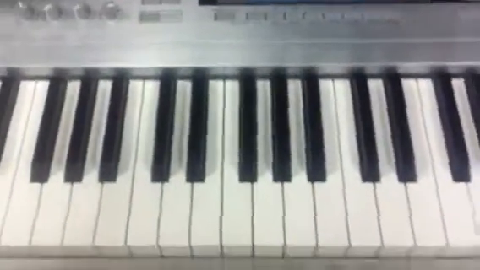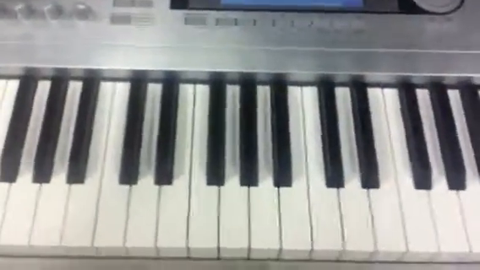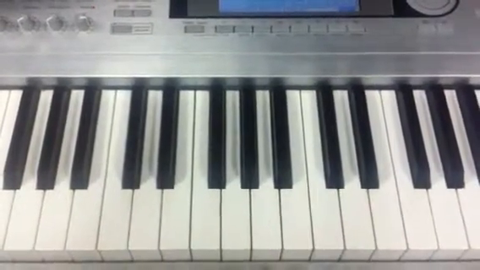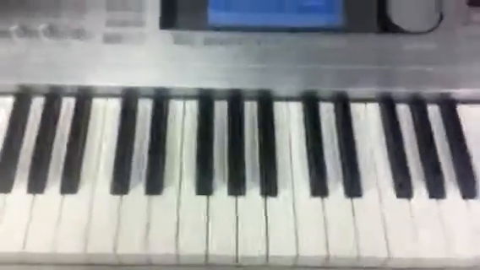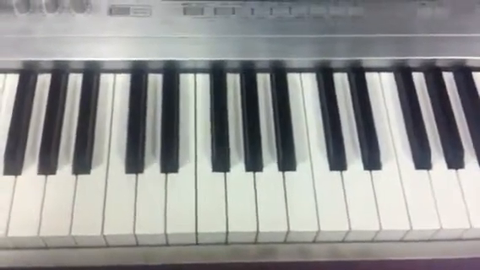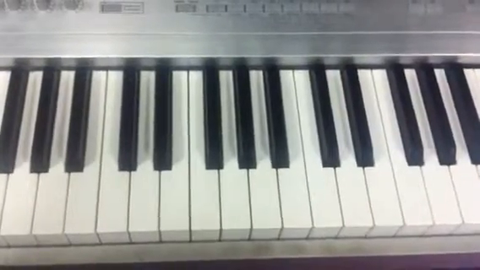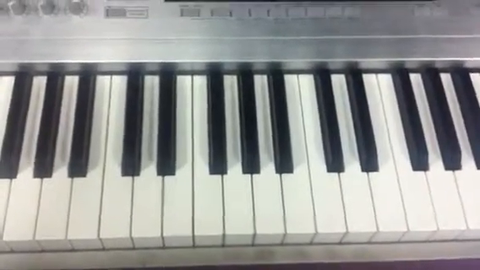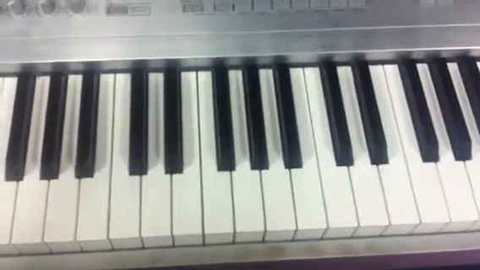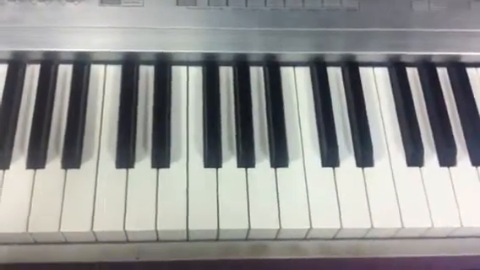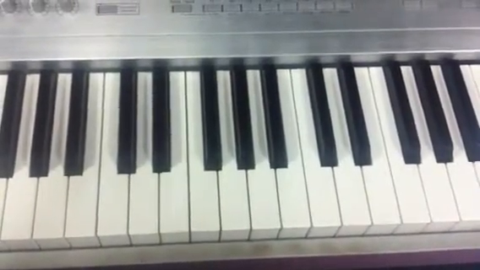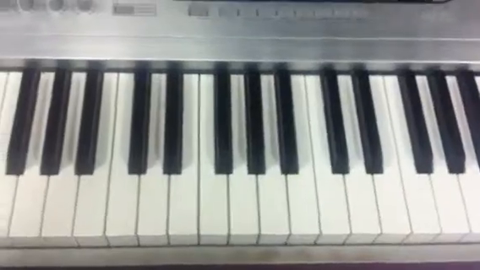Well, I'm going to try to show you a scale of C, and the chord C, just basic C, if you can understand it, for those wanting to learn or beginning to learn how to play the piano. Don't mind the sound. Here it goes.